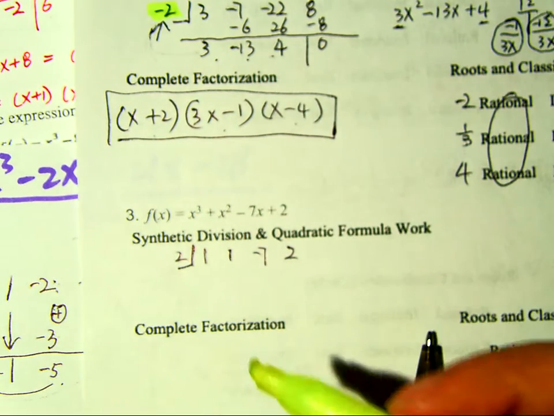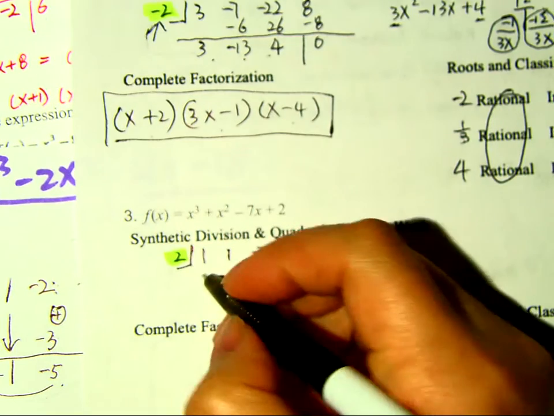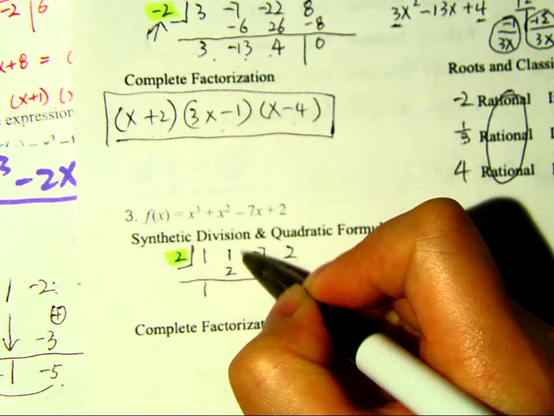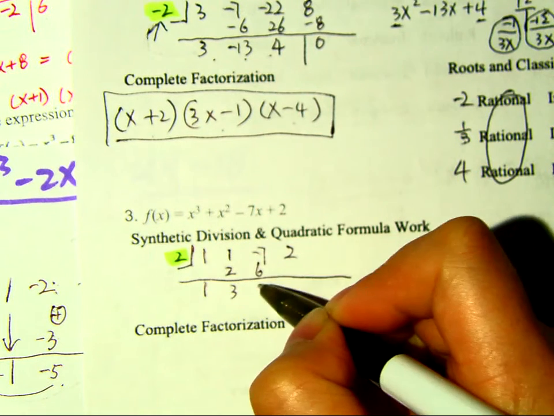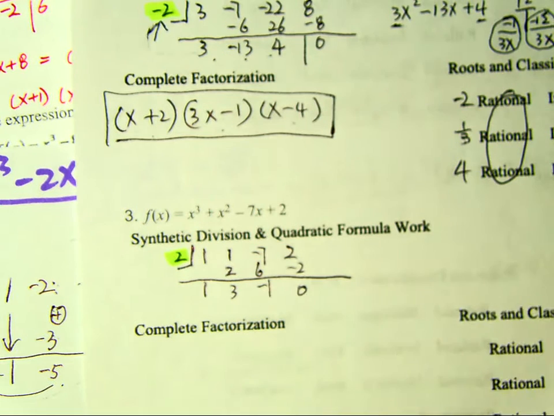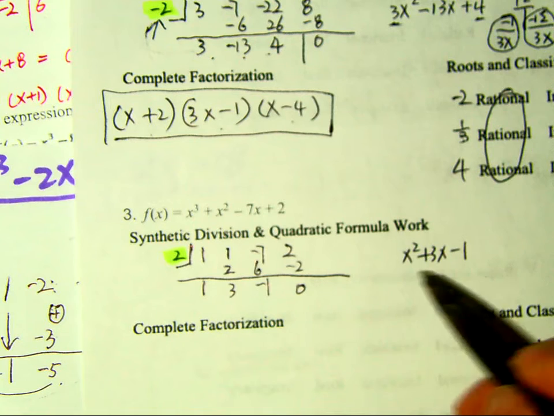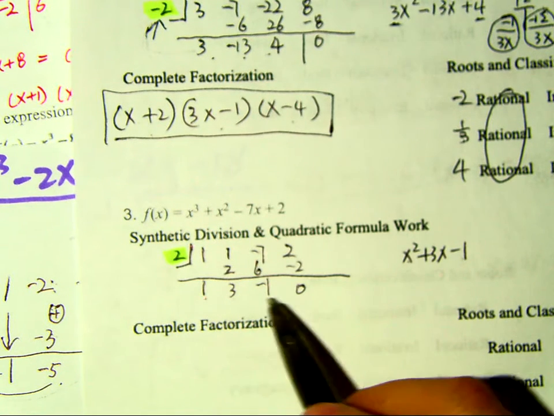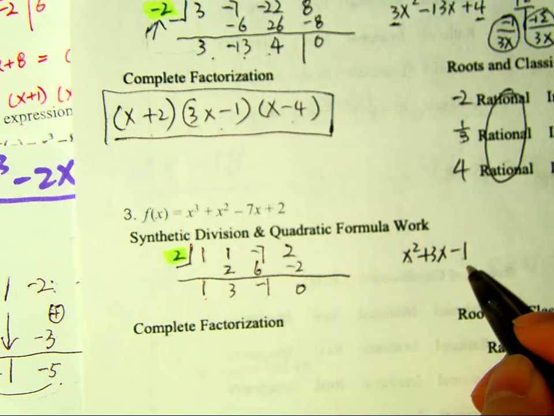Okay. Same thing. This is a number we need to use later. Bring down 1. Multiply 2, add 3. Multiply, add, multiply, and add. Okay, so we have x squared plus 3x minus 1. Look at this, x squared is from here, 3x from here, minus 1 is from here. Look at this one. There's no way to factor this one anymore.